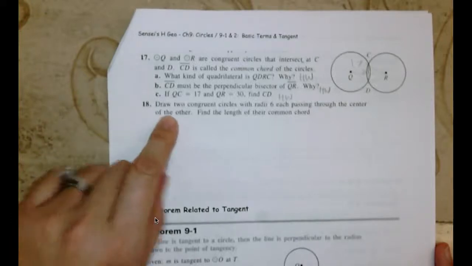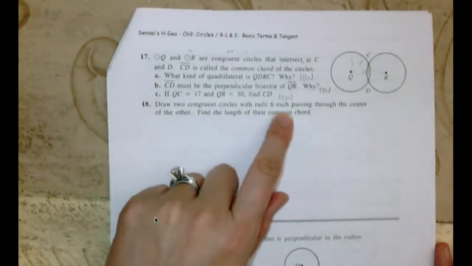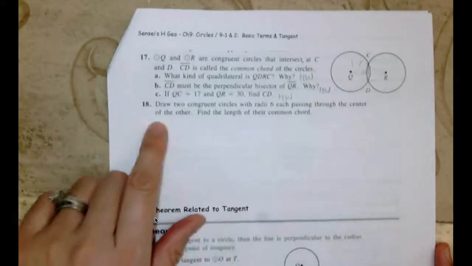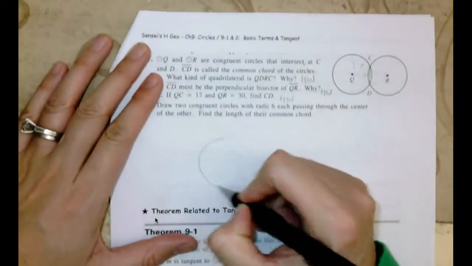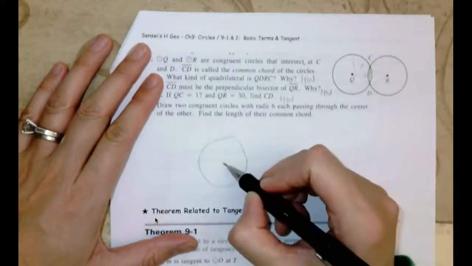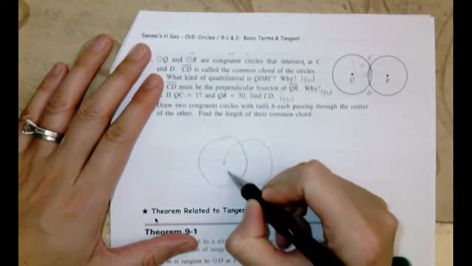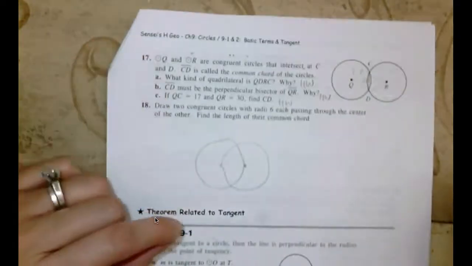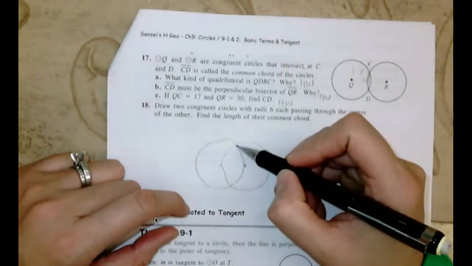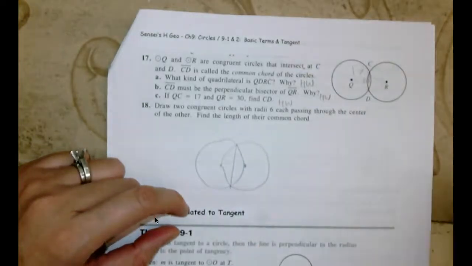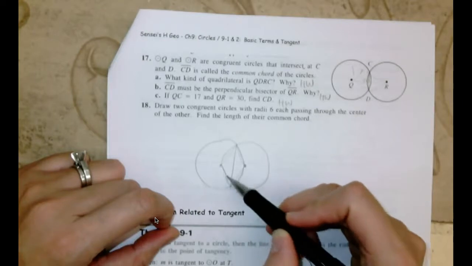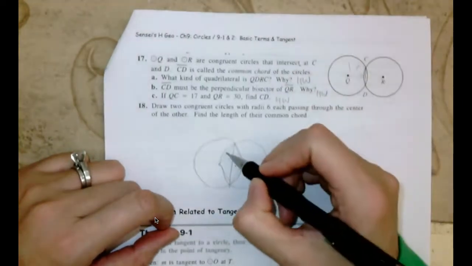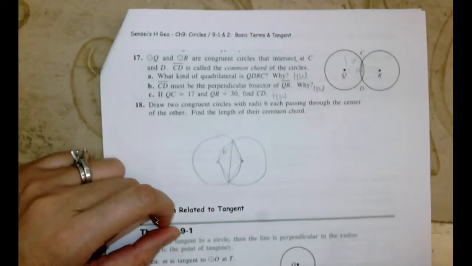Draw two congruent circles with radius 6 each, passing through the center of the other. Find the length of the common chord. So here is a circle, and the other circle is going to go through the center of each other. Then you want to find out this length. And you also know the radius is 6. How do we do this?